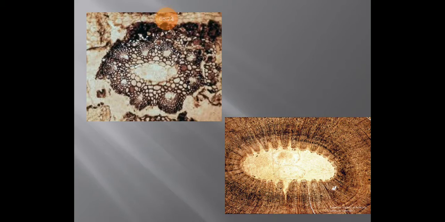Okay, so this is how Rhynia is. I am going to the next form, Lepidodendron. I will elaborate on this Lepidodendron.